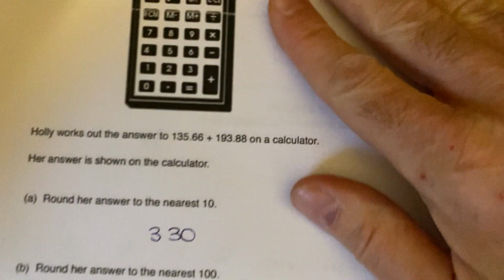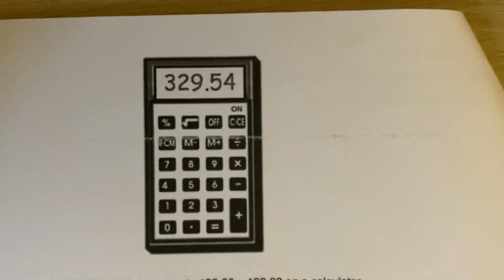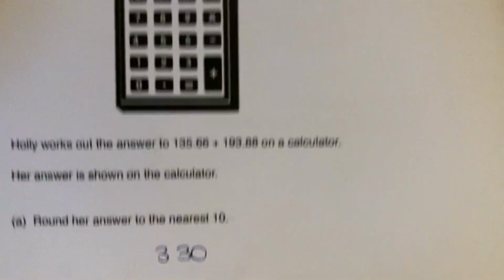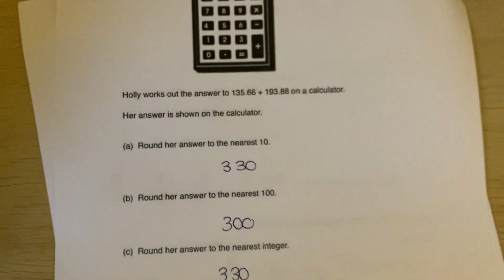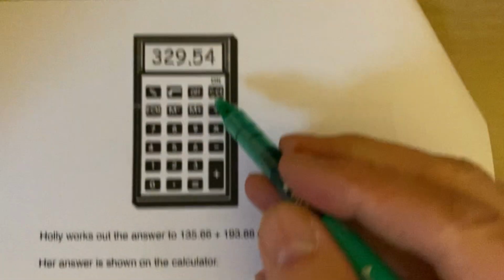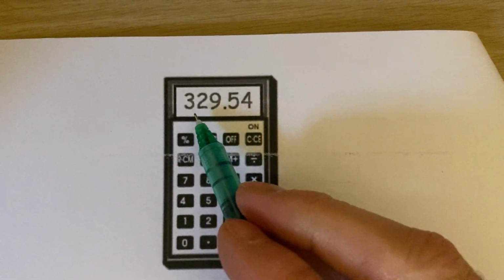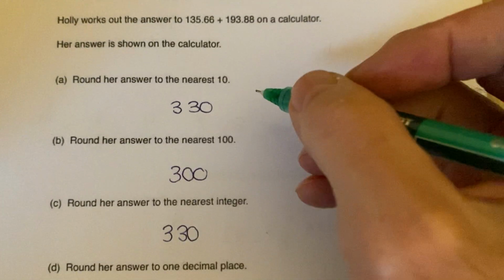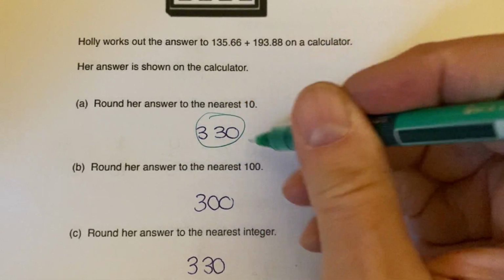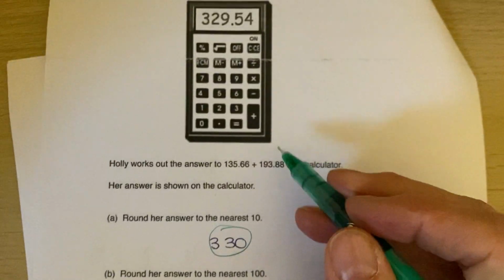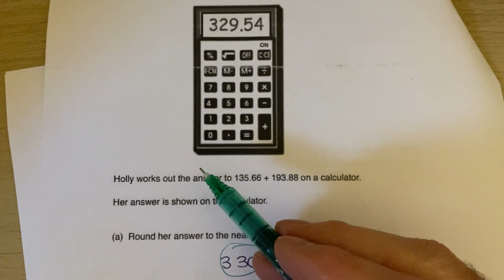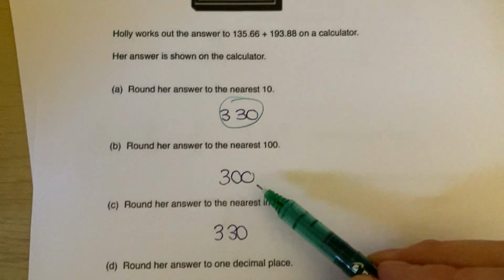A typical type of question you'll get is something like this. So 329.54 to the nearest 10. What you're going to say there is that is either 320 or 330. So it's actually closer to 330. To the nearest 100, well, you're saying it's either 300 or 400. Clearly it's closer to 300.